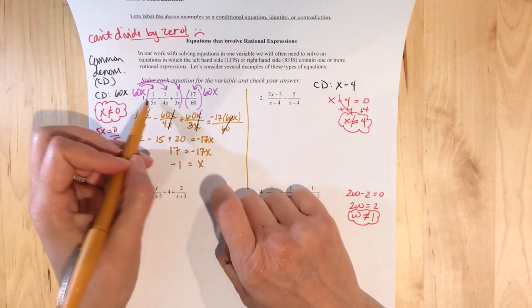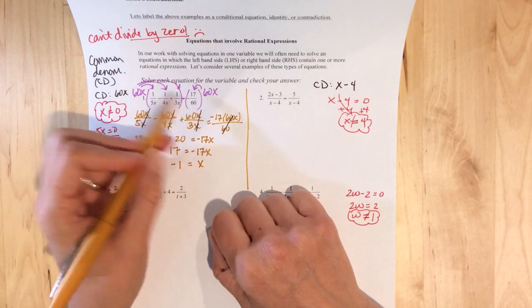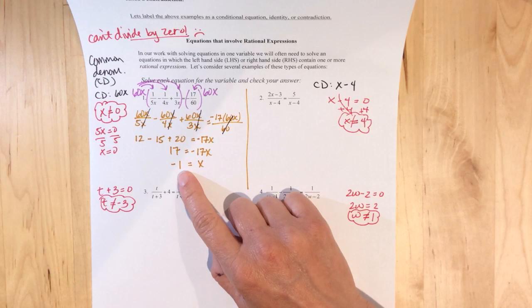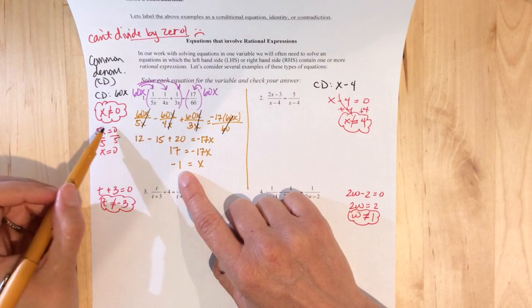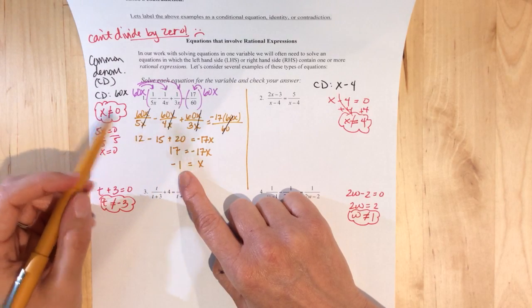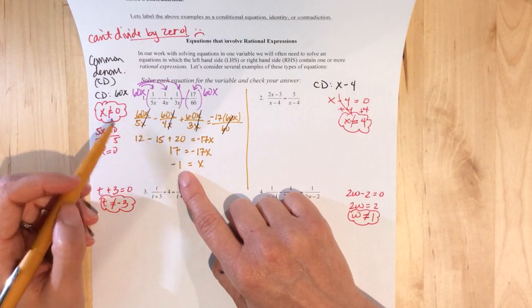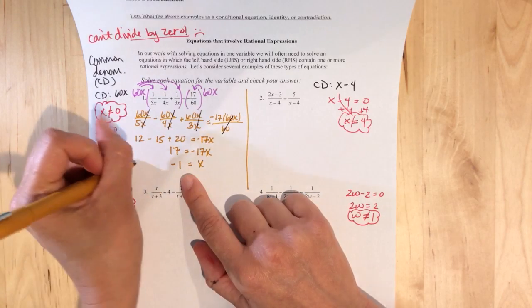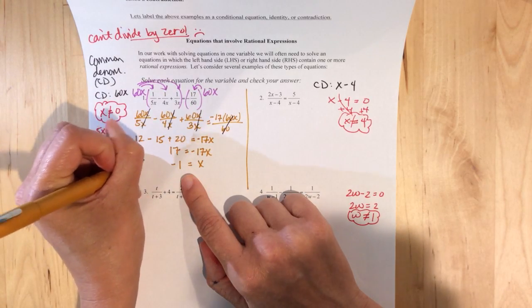And then typically you would toss in negative 1 to check. So I want you to do that on your own. Toss in negative 1 for x to make sure that you do indeed get negative 17 over 60 equals negative 17 over 60. And then the last step, check to see, is that the number we don't want? The number we didn't want is 0. We've got negative 1, so we are good to go.